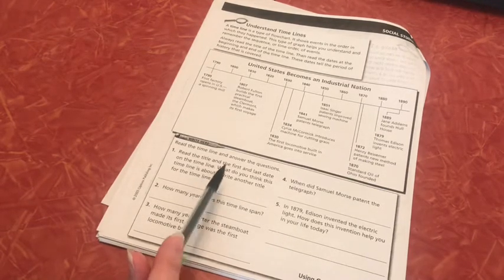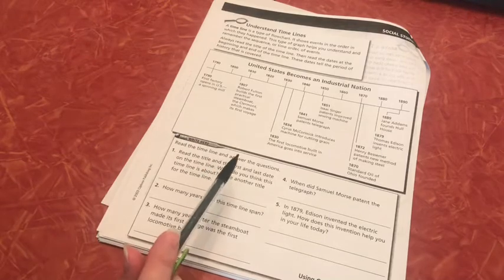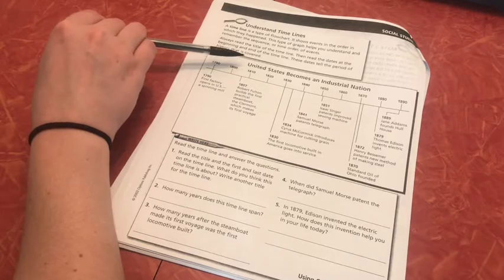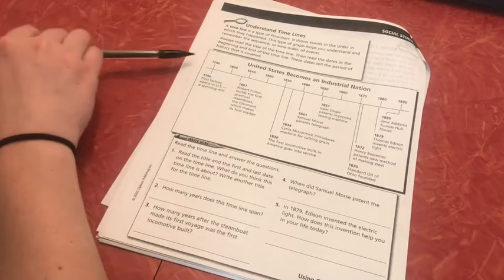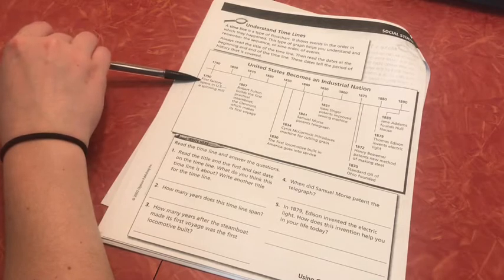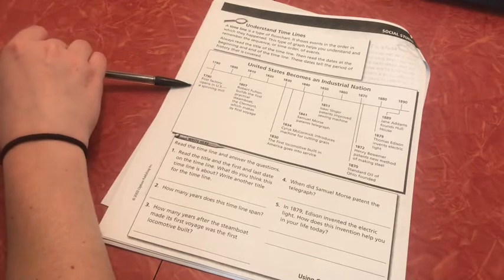Okay, another title, tricky. So we read the title: United States becomes an industrial nation. Started in 1790, the first factory opens up in the U.S., a spinning mill.